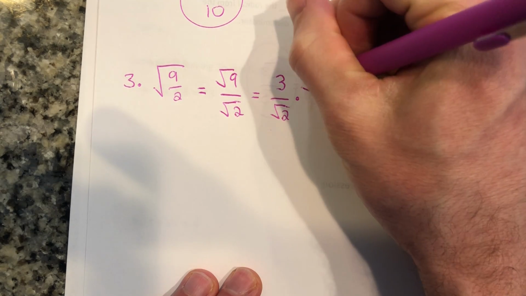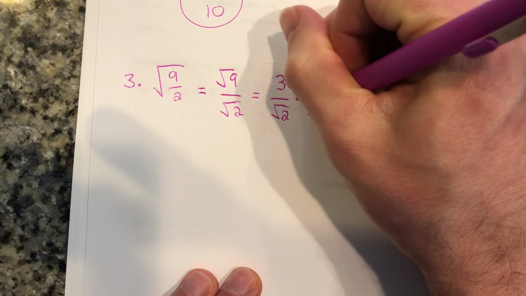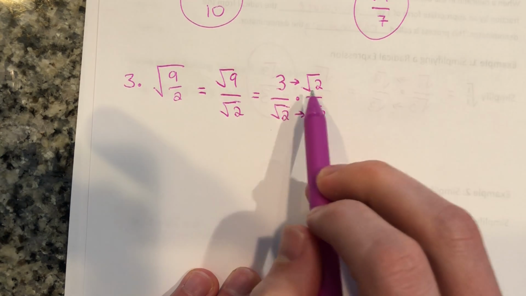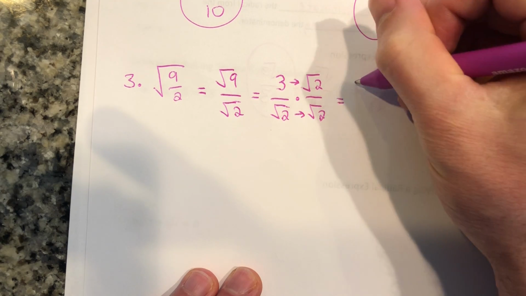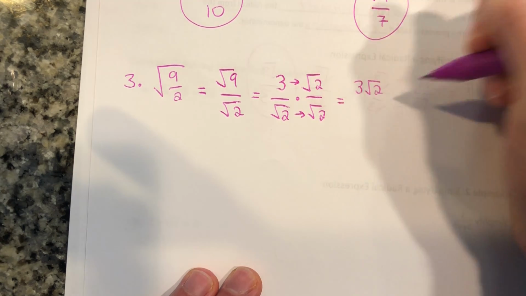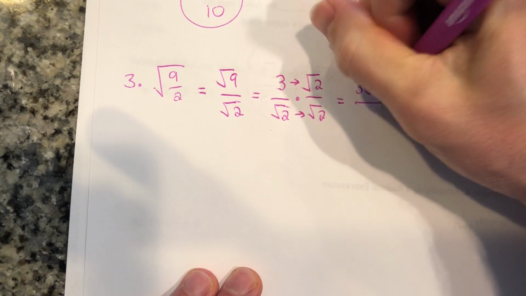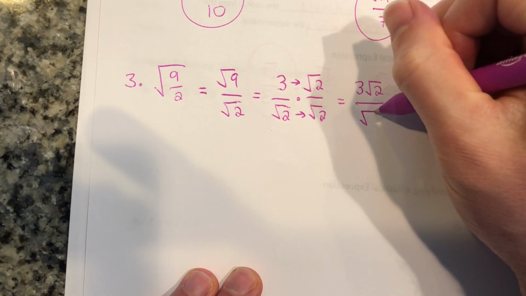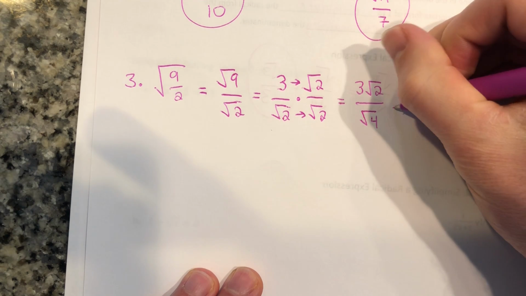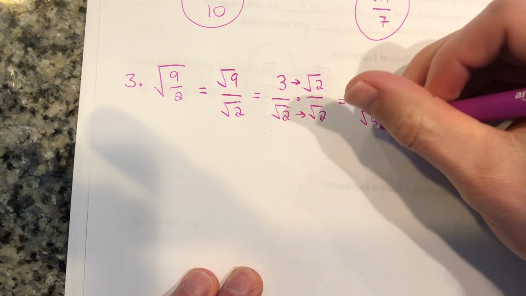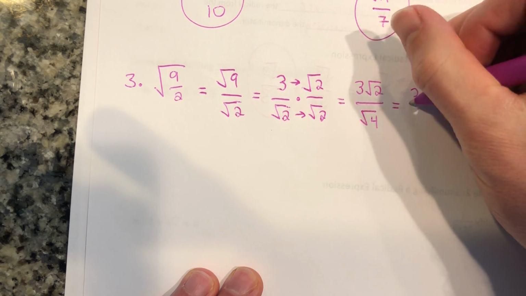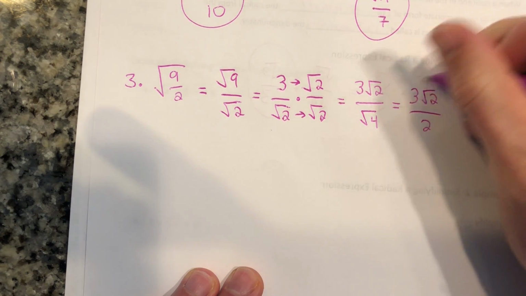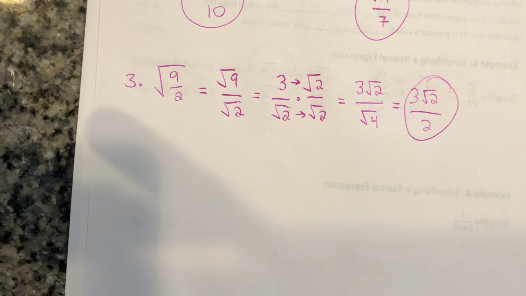I multiply by a form of 1: square root of 2 over square root of 2. Multiply across. 3 times the square root of 2, we can just leave that as 3 times the square root of 2. And then square root of 2 times the square root of 2 is the same thing as saying square root of 2 times 2, which is the square root of 4. And that equals 2 down below, right? So we just rationalized the denominator. So 3 times the square root of 2 all over 2. And there is your answer.